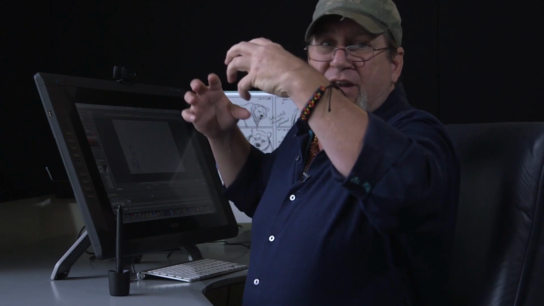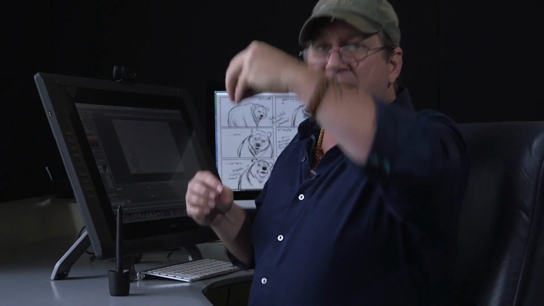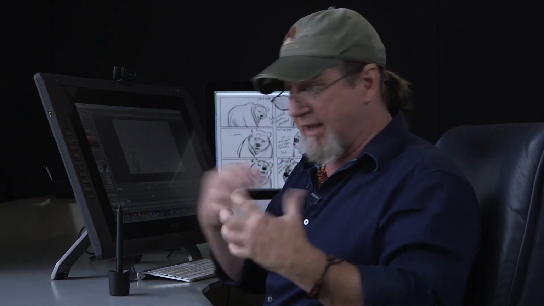Okay, so with straight ahead, you're trying to figure that action, you're trying to feel that action, and you're drawing out each piece as you feel it go. Now there are drawbacks to straight ahead animation. One of the things that's difficult with straight ahead is that your volumes, meaning the sizes of parts of the character or whatever, if you're not careful, can get away from you.